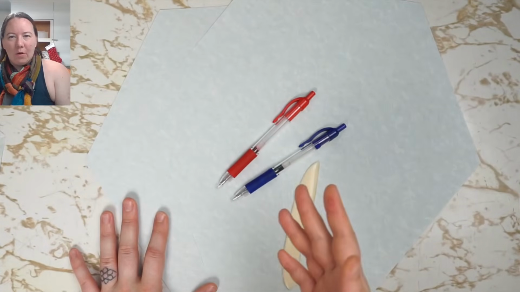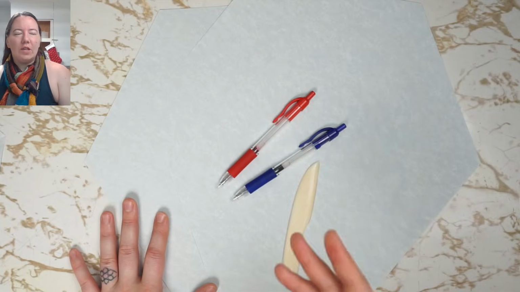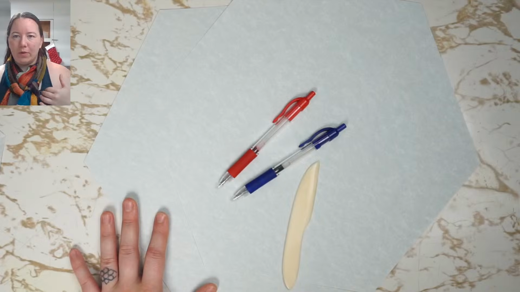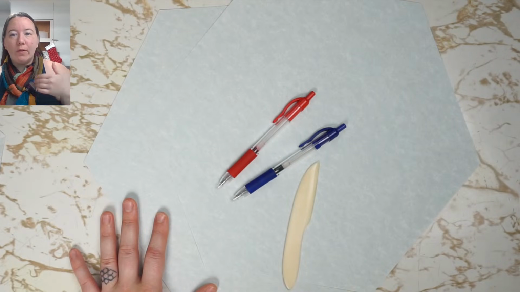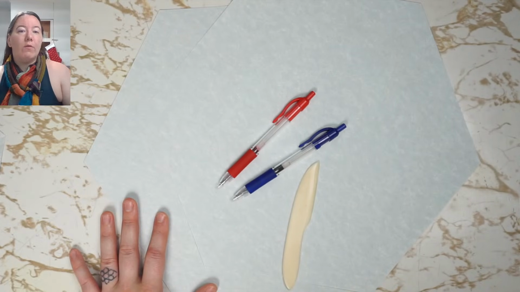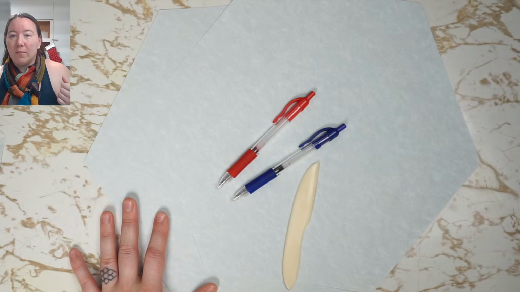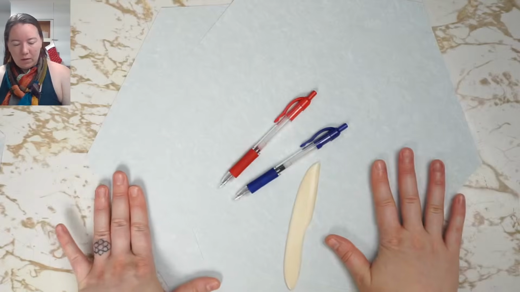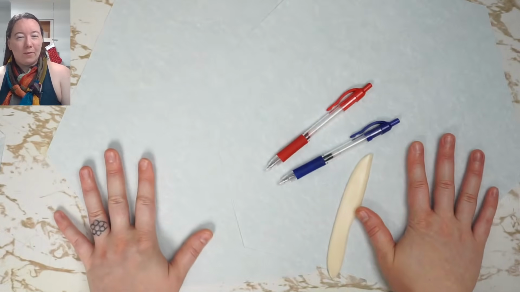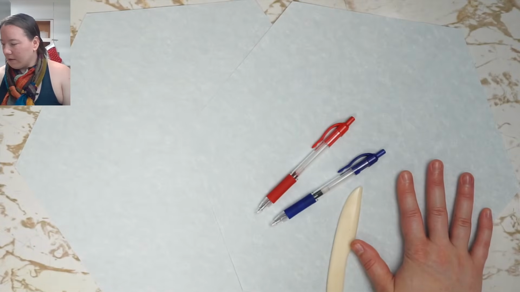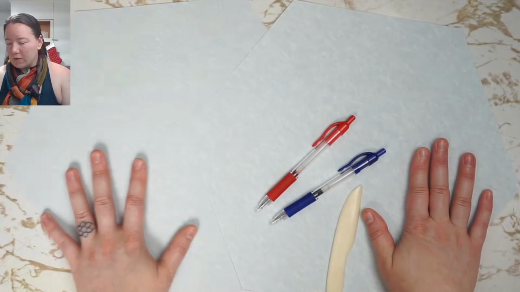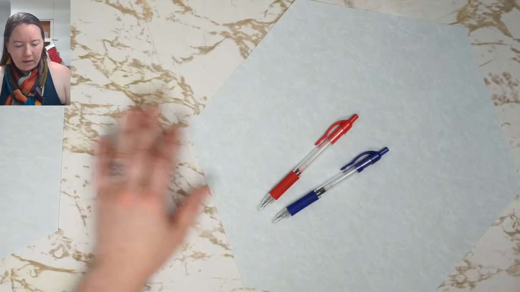This is something that I also teach in Tessellation Foundations, and so a lot of what we do today is going to be review if you've gone through Tessellation Foundations and folded all of those practice pieces in there. But I'm going to show you right now how to fold these diagonal grids on hexagons, both with even divisions and with odd divisions. So let's go ahead and get started.